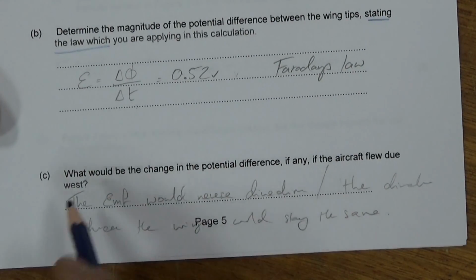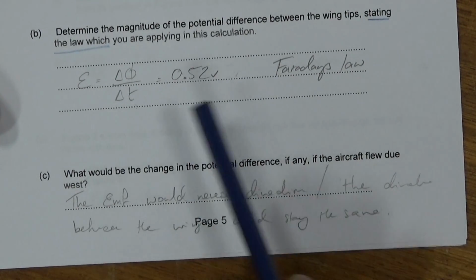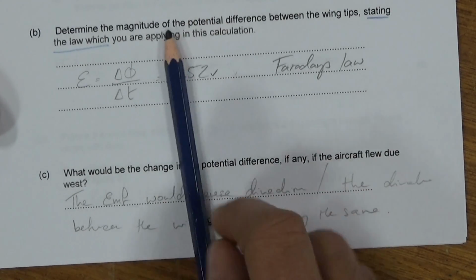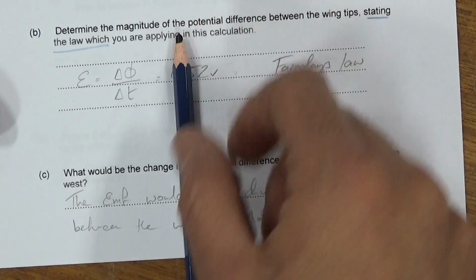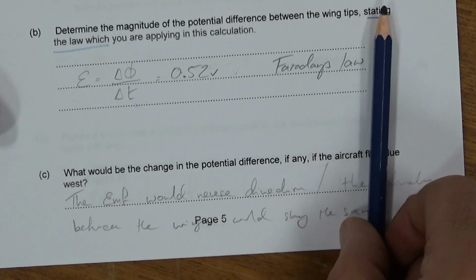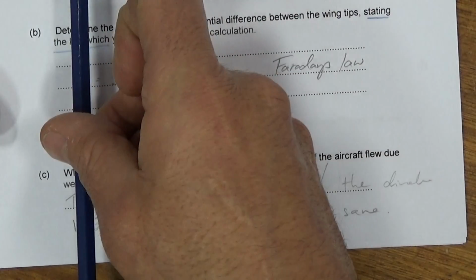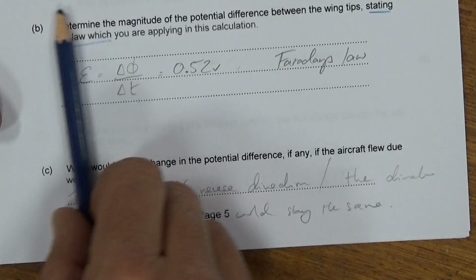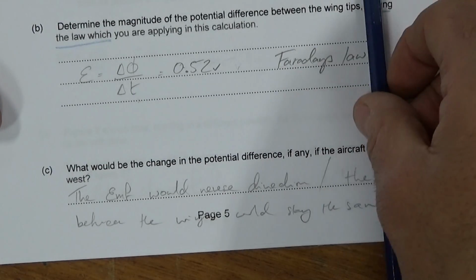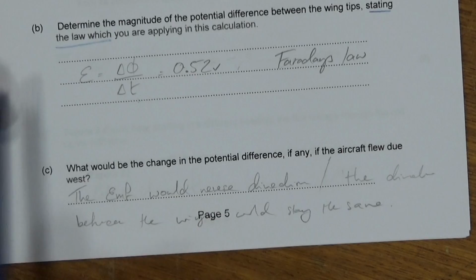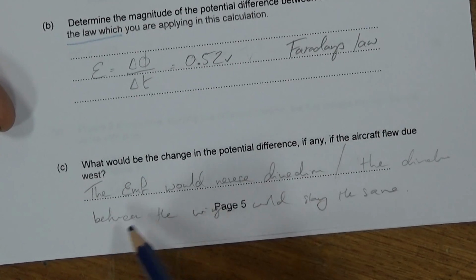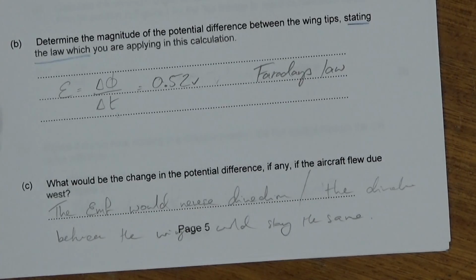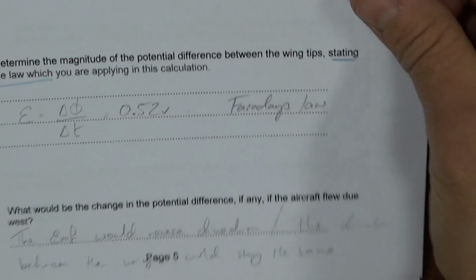All right. What would be the change if the aircraft flew due west? Well, it's a strange one to answer. If you think of the pencil here, if this was, say, the positive end of the wings, it would make no difference. It would still be the positive end of the wings. But basically, if this is the positive end if it's flying west, the opposite direction is the positive end if you fly east. So the EMF would reverse direction, but you could also say it would stay the same relative to the wings. All right.